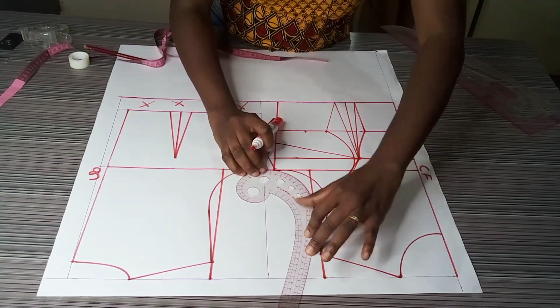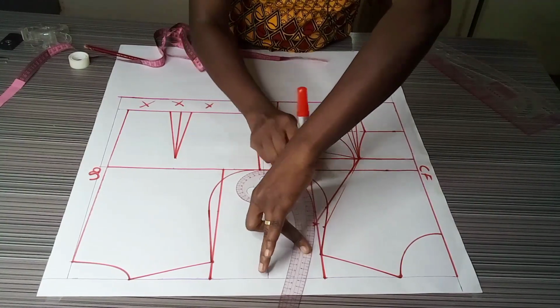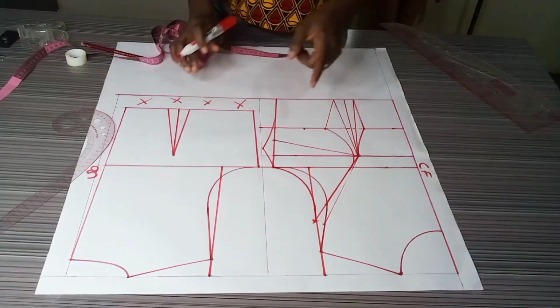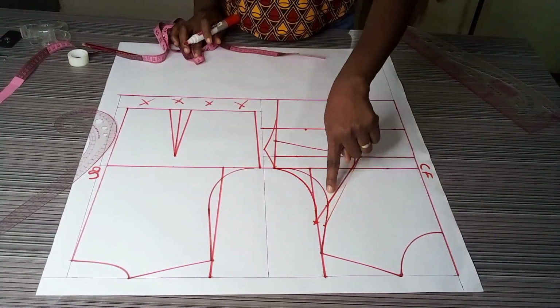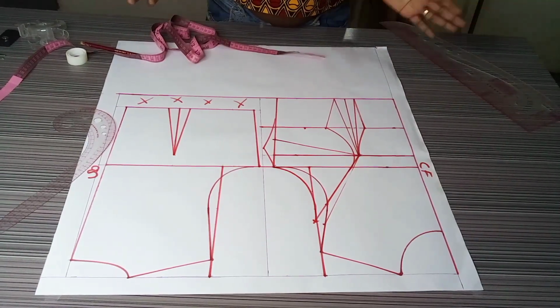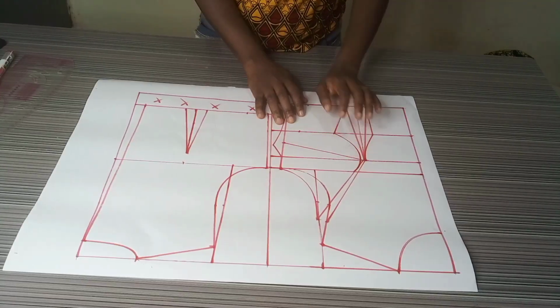I hope you understand. Just pay attention, you understand it. So you see it. This is our new armhole. We are no longer going to use this armhole anymore. So this is our new armhole. And we are done with the front.